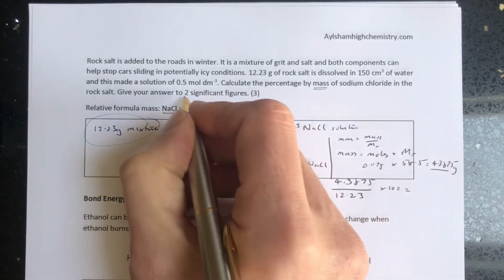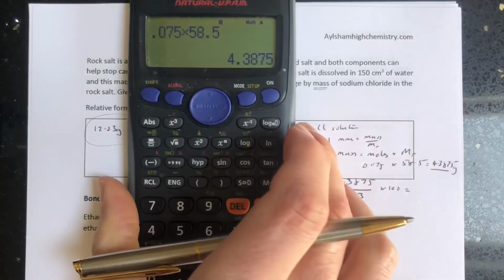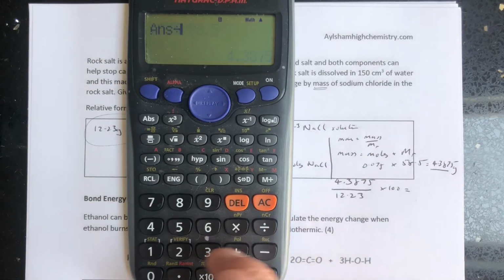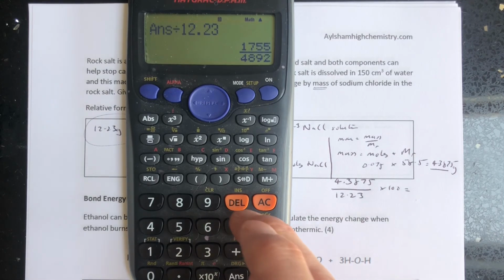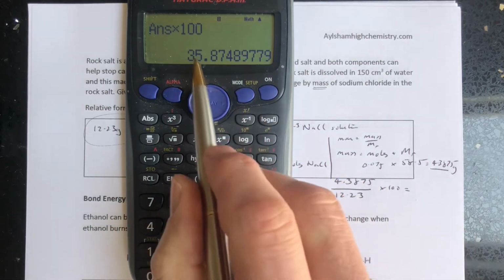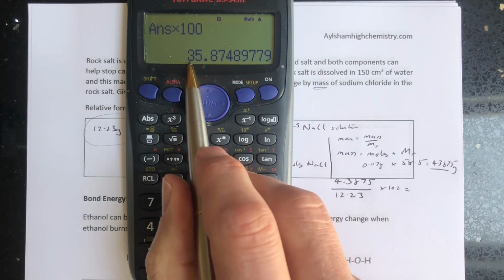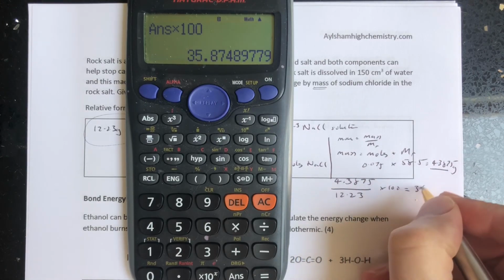And it wants the answer to two significant figures, so we need to be aware of that as well. Divided by 12.23 equals, times 100 equals 35.8. Two significant figures, just these two here, so we're going to need to round that to 36%.